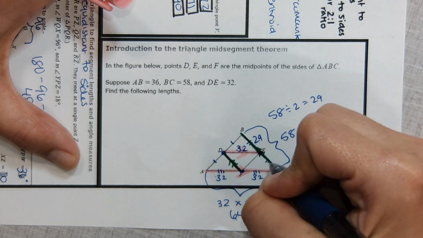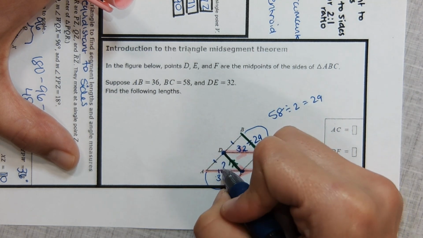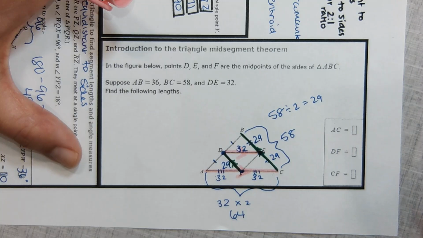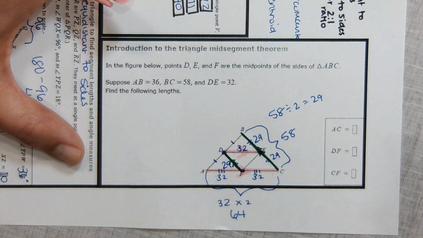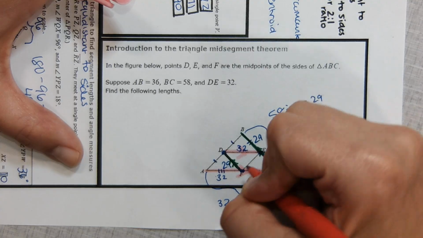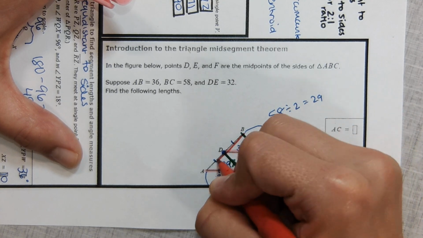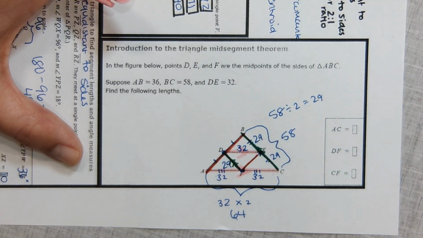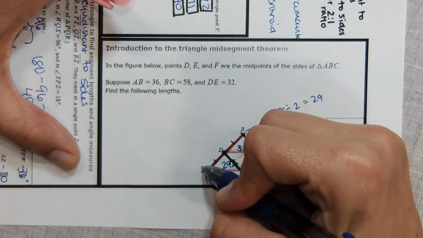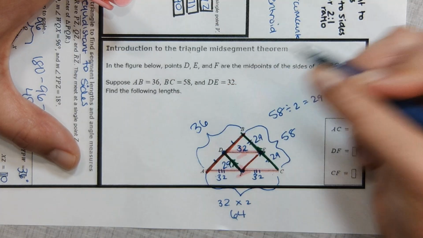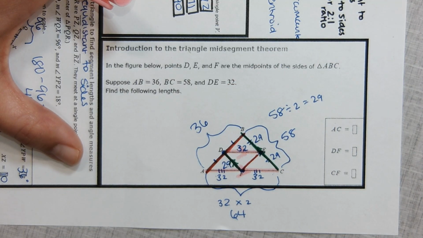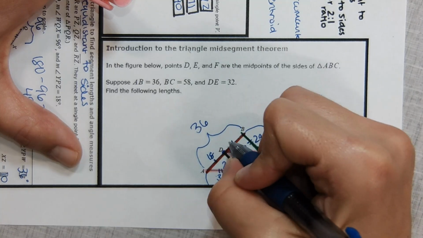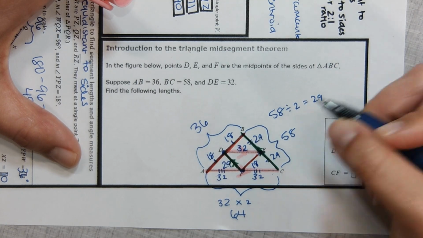So this is 29, this is 29, and then this would be 29 because it's half of this length. And then this midsegment corresponds with this side. Well, the AB right here is 36. So then this would be 18, 18, and 18.